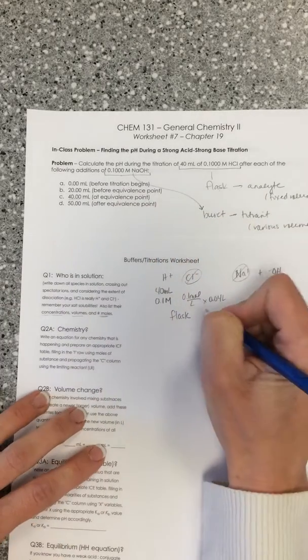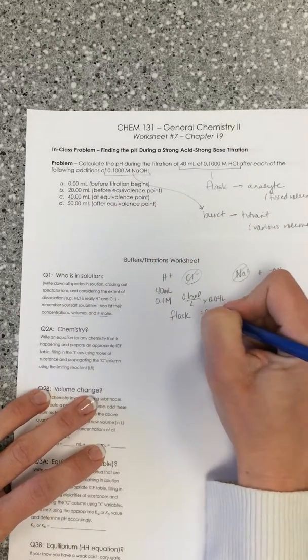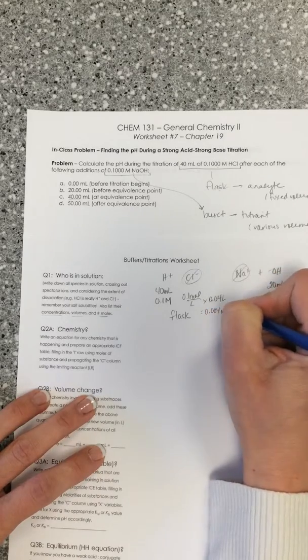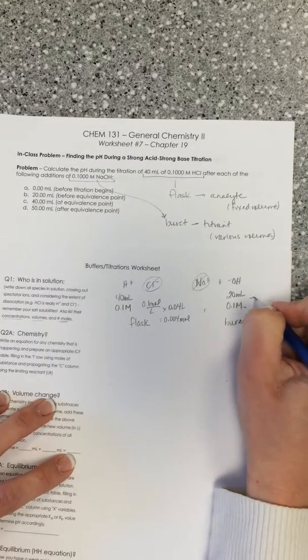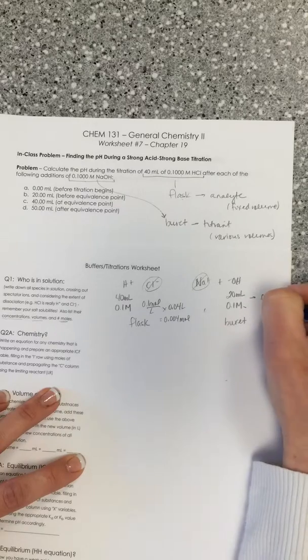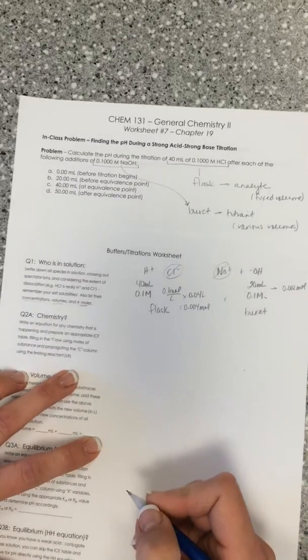0.04 liters. So that tells us that we have 0.004 moles of H plus. The same kind of calculation here gives us 0.002 moles of OH minus.